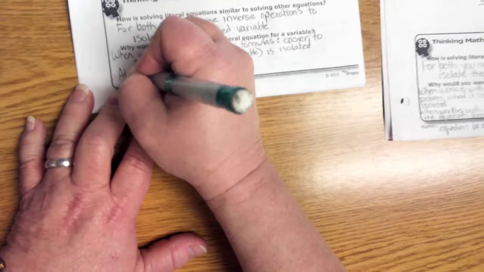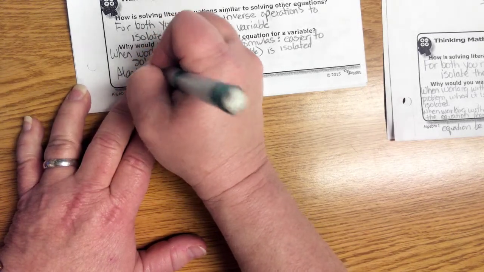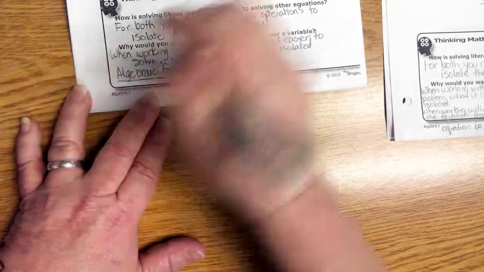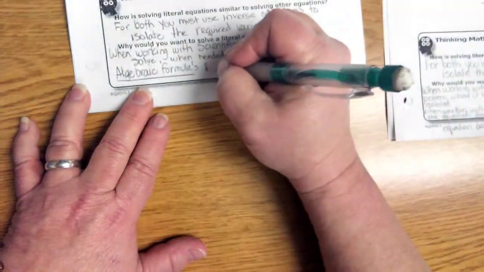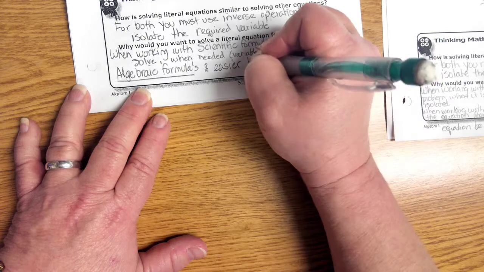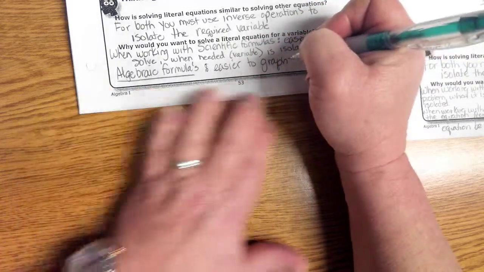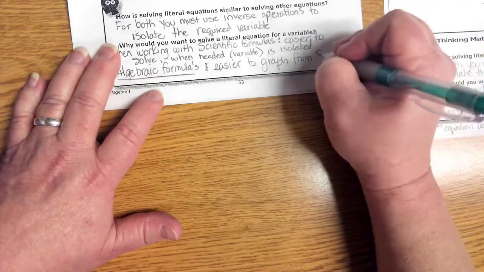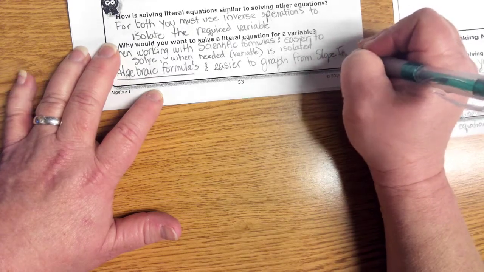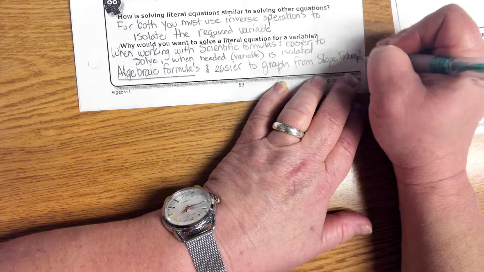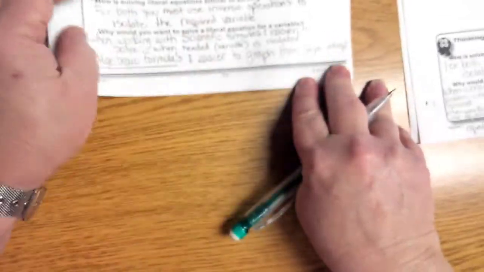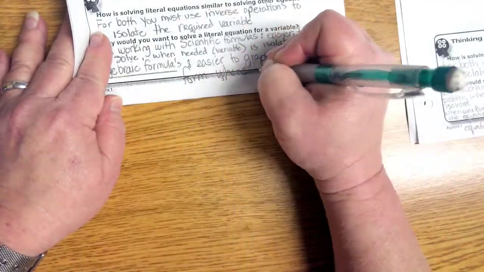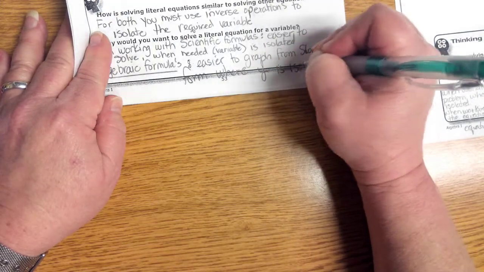Algebraic formulas easier to graph from slope intercept form where y is isolated.